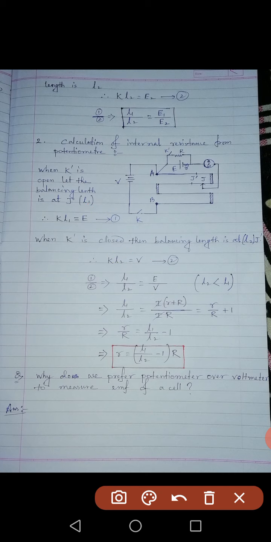This condition you remember. Then E we can write as I into (R plus r). If you remember, while discussing the combination of cells, you got this formula. Current I is equal to E by R plus r, where capital R is the external resistance and small r is the internal resistance.